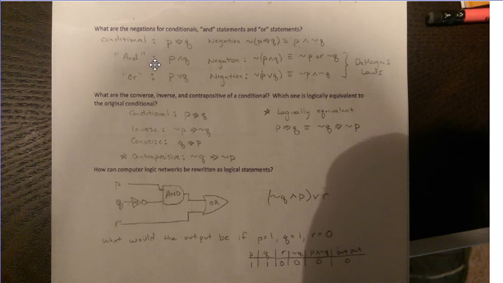The negation of an and statement. For example, my daughter has blonde hair and is 3 years old. So P would be she has blonde hair, and Q she's 3 years old. The opposite of this would be she is not 3 years old, or she does not have blonde hair. If either one of those original ones is not true, then the original and statement is false.